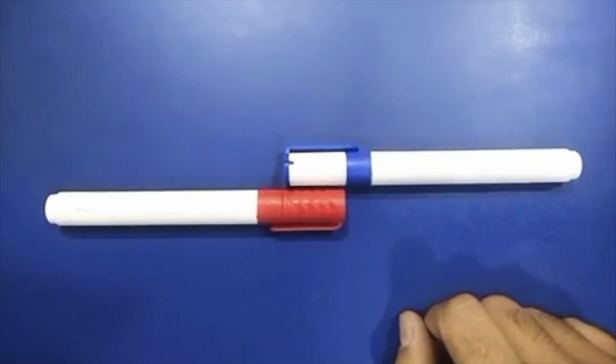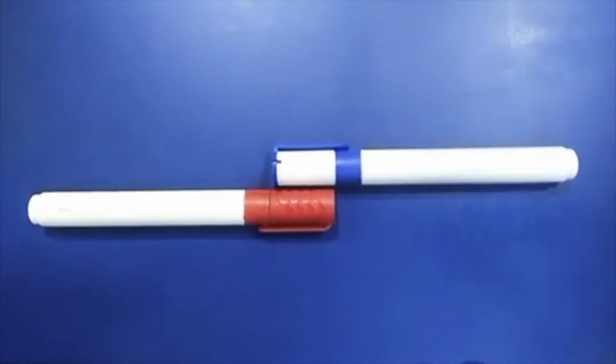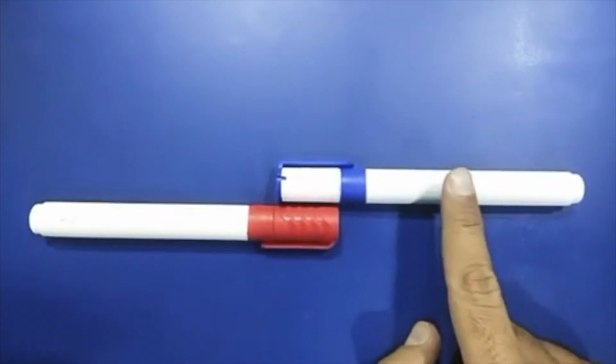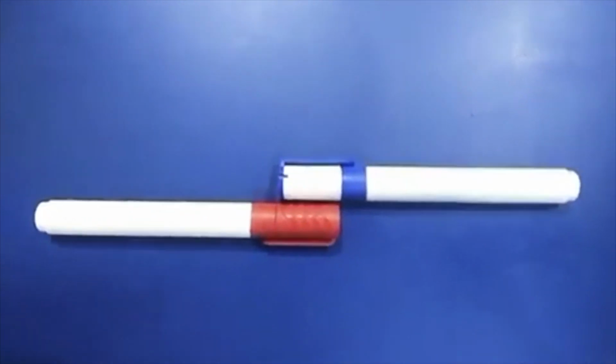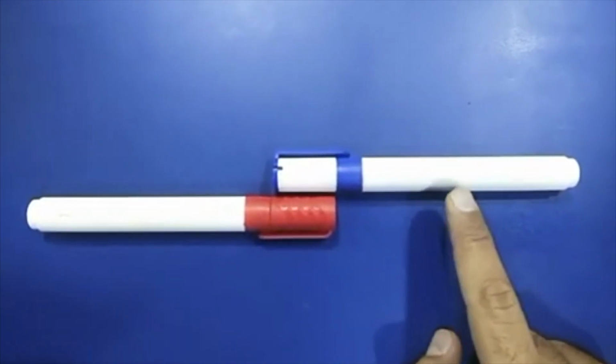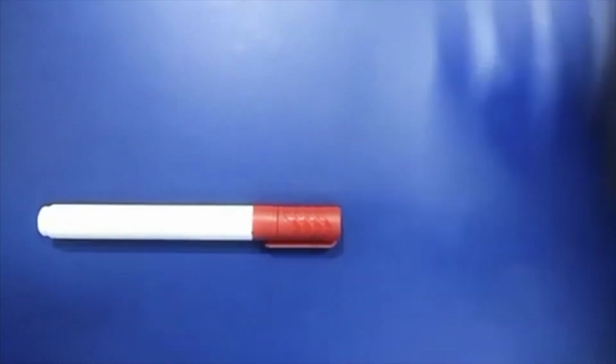We have got two pens over here, a blue one and a red one. Now we'll do a simple experiment where I will hit the blue pen and we'll see whether the blue pen is coming into contact with the red one. So first I'll hit the blue pen at this point, and we see that it did not come in contact with the red one.